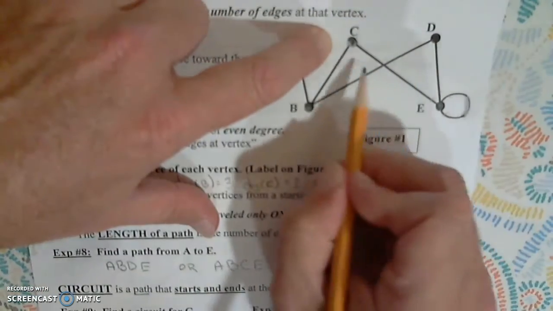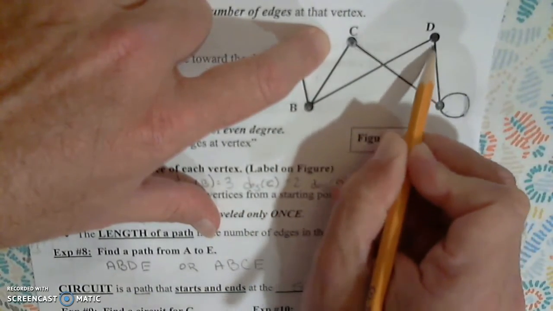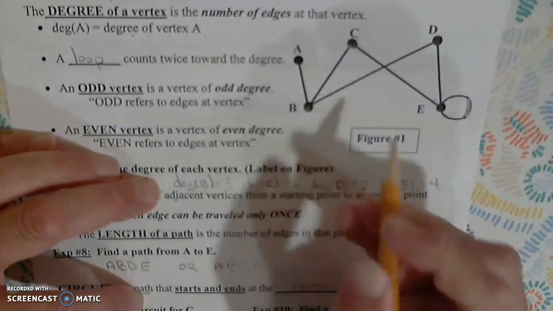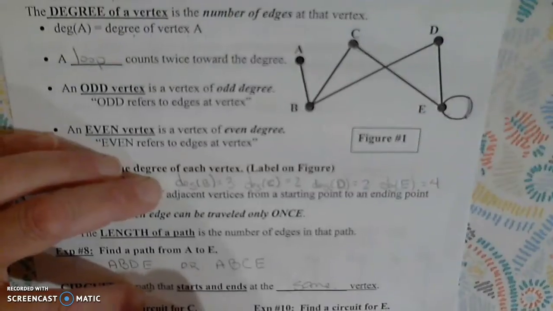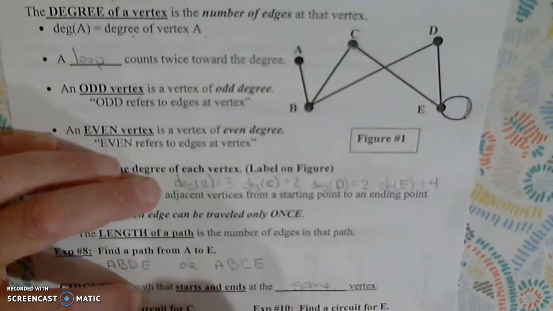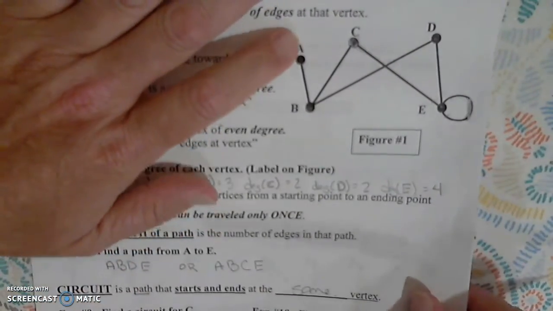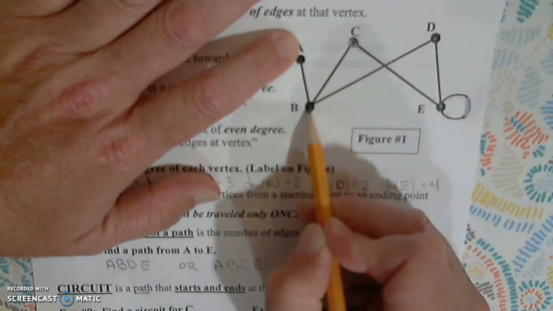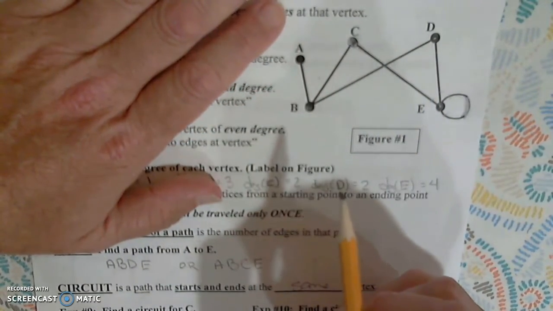Well, I could do C down to E, up to D. So we could do C to E to D, down to B, back to C. Would you agree with that circuit? All right. C, E, D, B, C. There's my circuit.